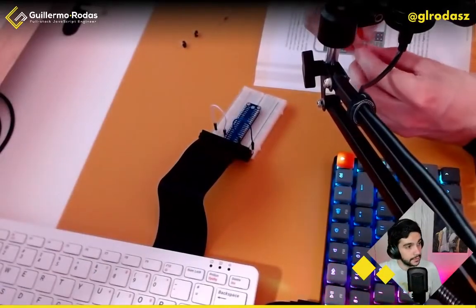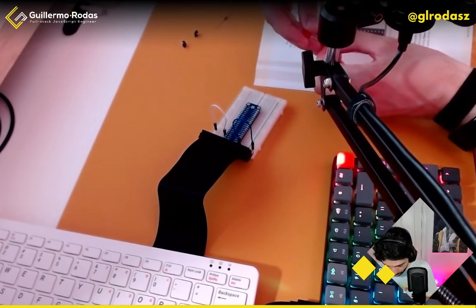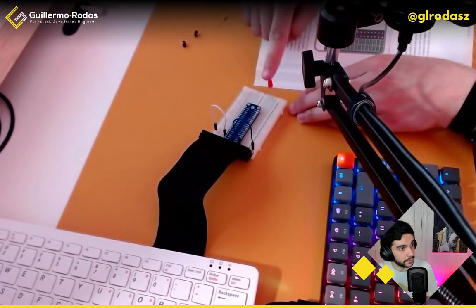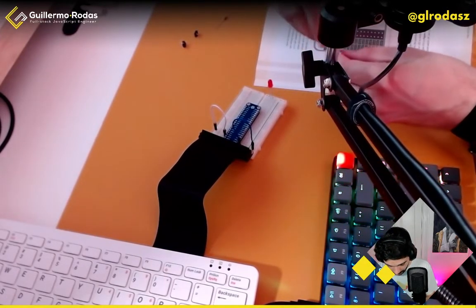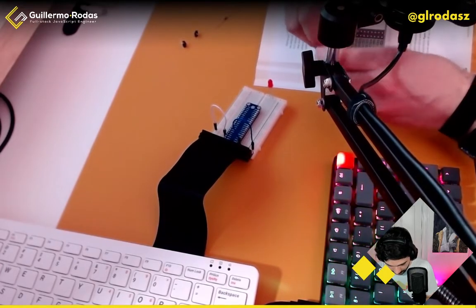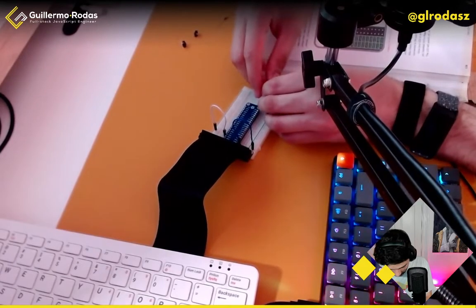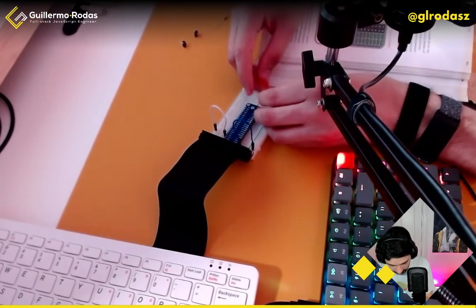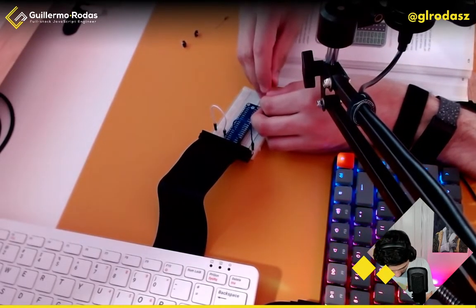So I will take this guy and I will put it just at the end. So the longer one is going to be here. I'm going to put this guy here, this guy here. Okay. And then this guy is going to be connected like this. This is a whole thing. This is complicated. I didn't remember it was so complicated.